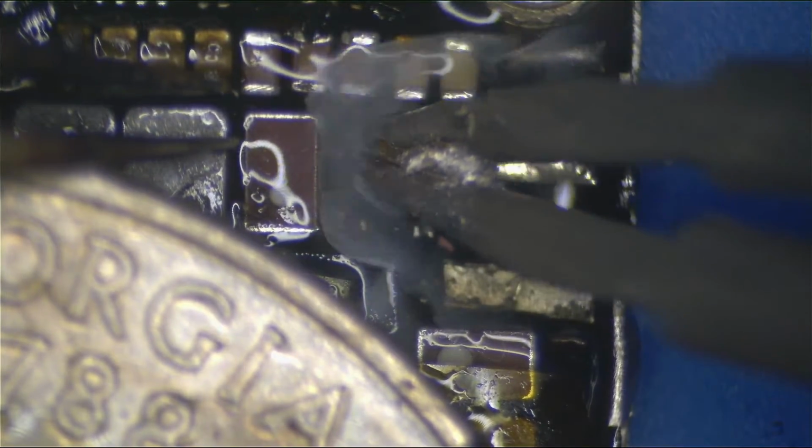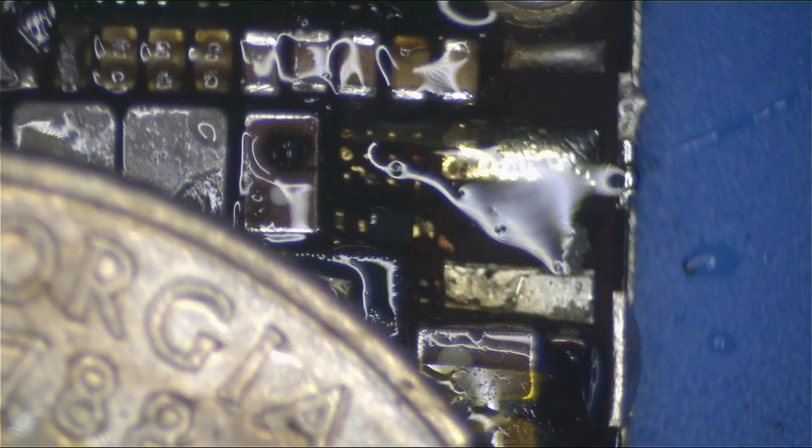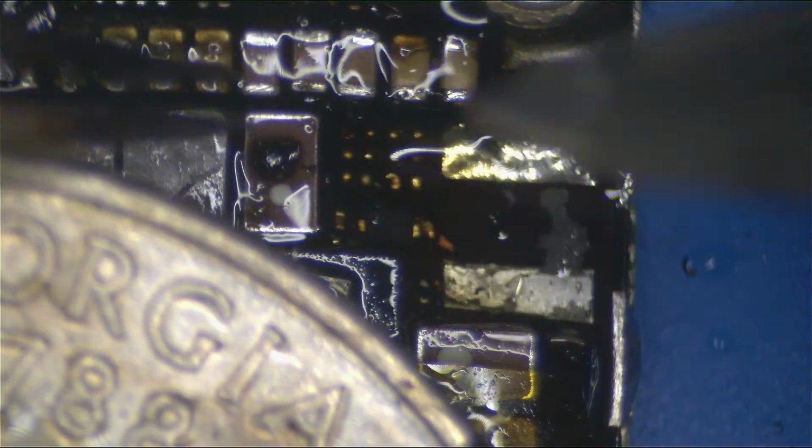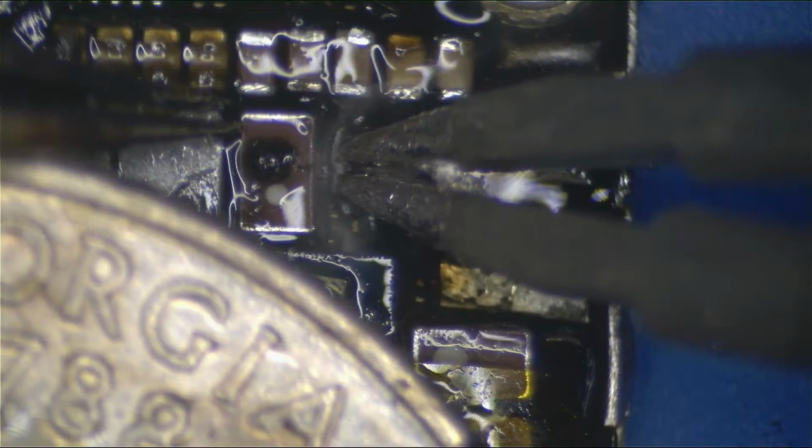Now you got to be really careful here. The one thing you don't want to do is scrape the board. When you scrape the board, you expose the ground plane underneath, and you also risk pulling up all the pads. And when that happens, you're kind of screwed. Exposed ground plane, especially underneath VGA chips, is literally hell on earth in terms of repairing. So just be very gentle, go very slowly, and gradually pick away at the underfill.